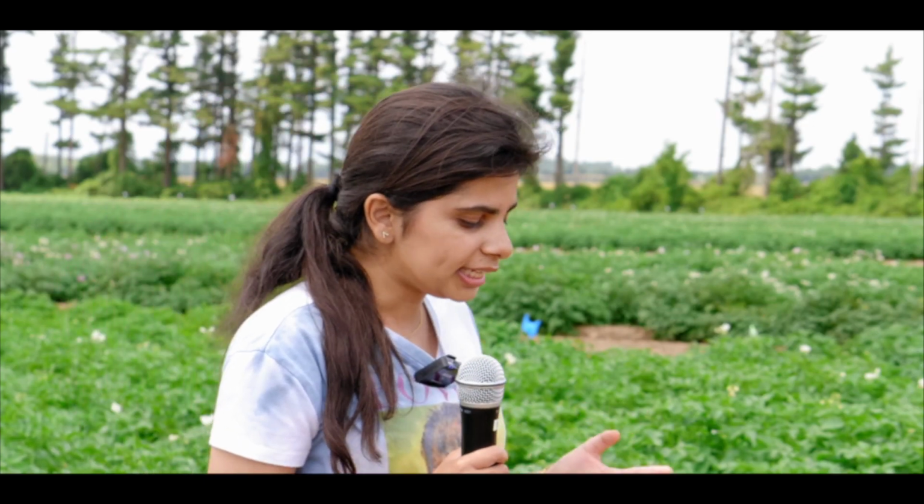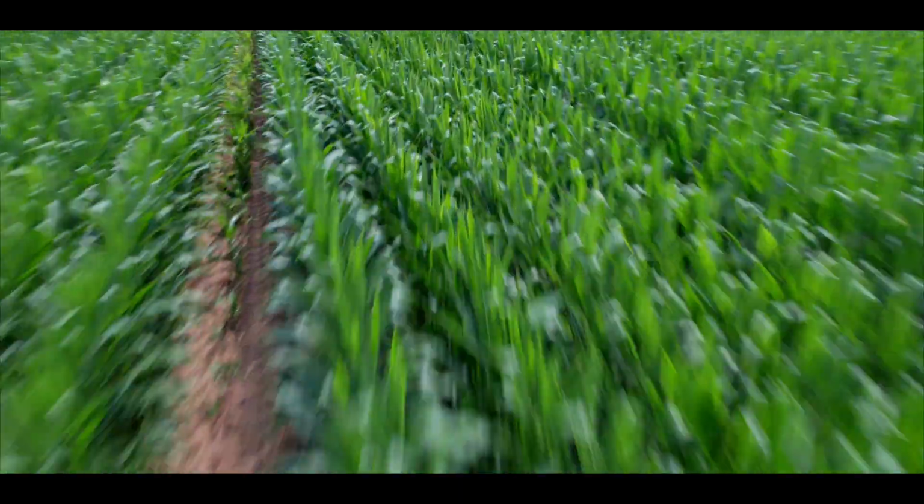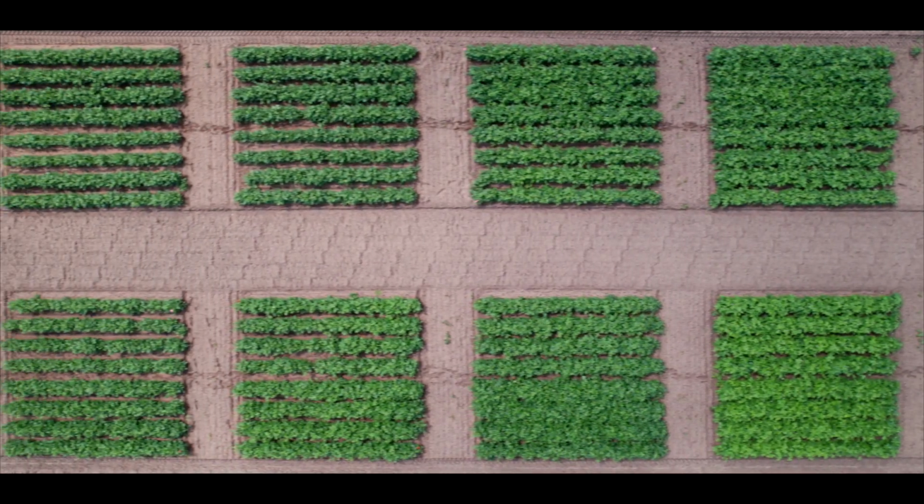We use sensors installed on these drones to capture the light reflected back by the plant, also known as spectral signature. We use that spectral signature to build models using various machine learning algorithms to predict the crop yield as early in the season as we can, so that we can optimize the nitrogen fertilizer application.